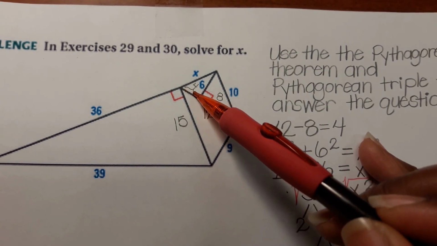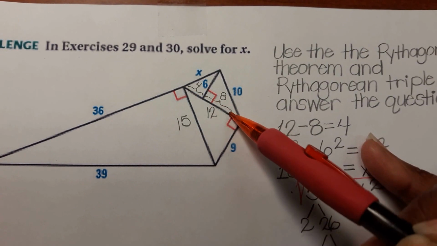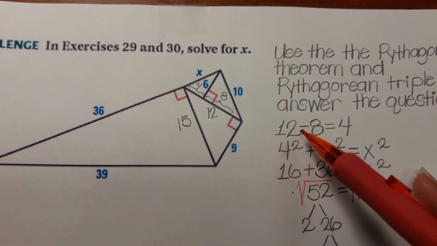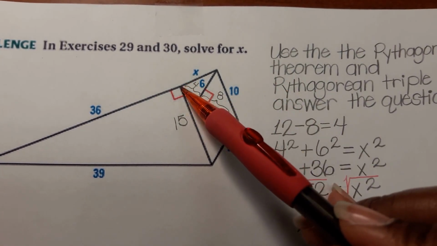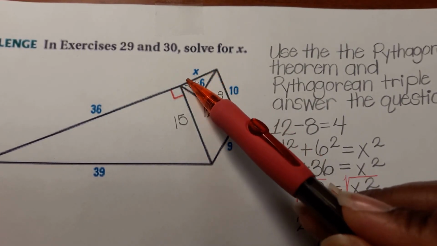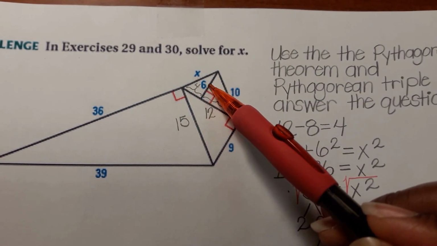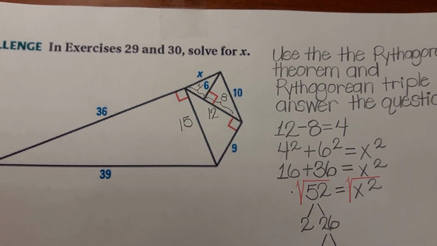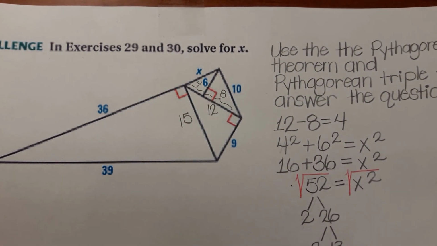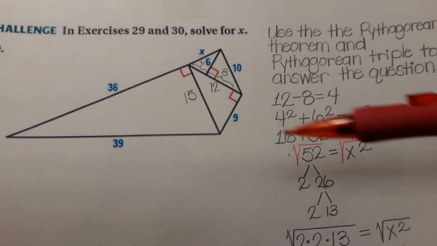I know I need to find out what this leg is though. If this entire part is 12 and this part is 8, 12 minus 8 will give me 4. So this missing piece here will be 4. So now for my smallest triangle, which has x involved, I have 4 and 6, and I need to find x. This is not a Pythagorean triple, so I'm going to have to work this out using the Pythagorean theorem.